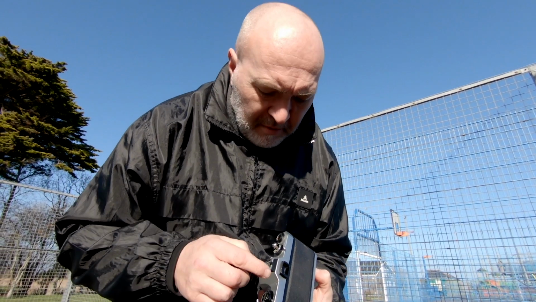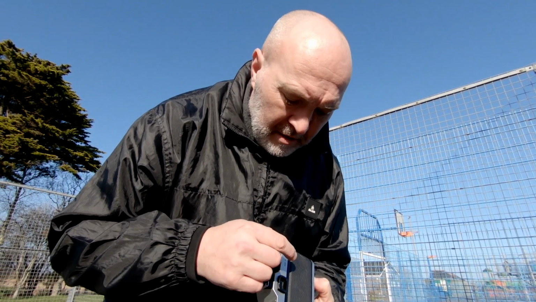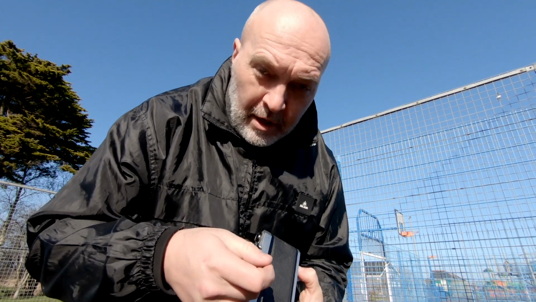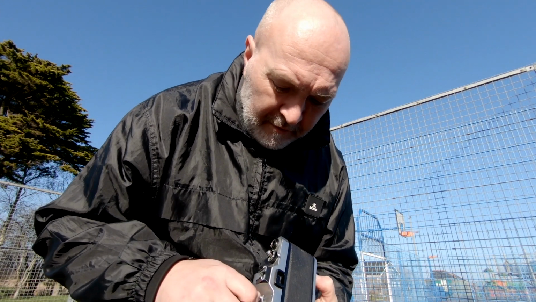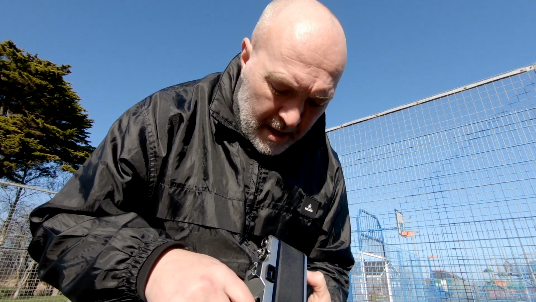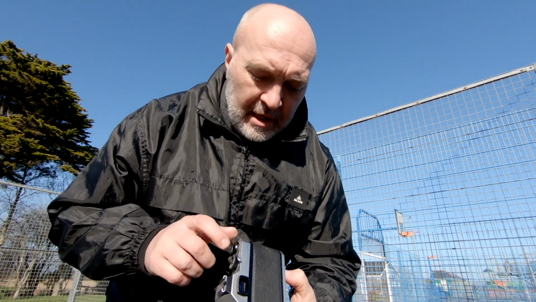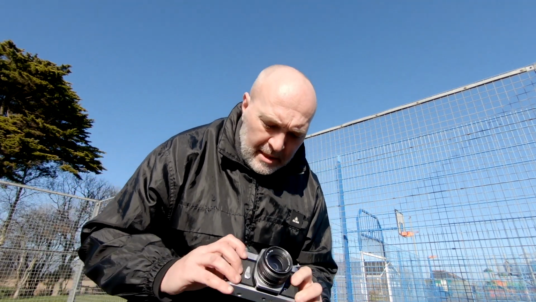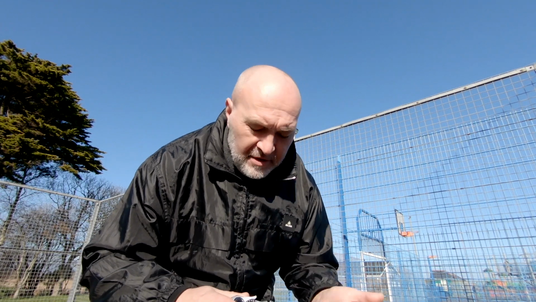So I've got a major problem. The film has just snapped at the end of the roll. You know where you bulk load it in? I've wound it on too much, and then when I try to rewind it, it's just snapped. The film is stuck in the camera. I can't take no more pics. So HP5 is out of the question. Let's go back and develop this film, see what we get.